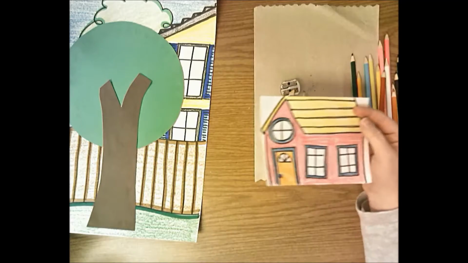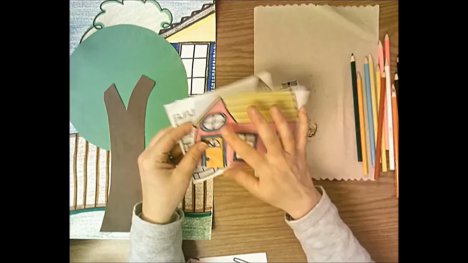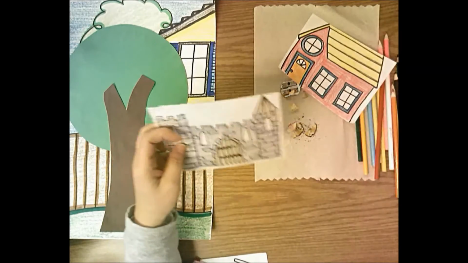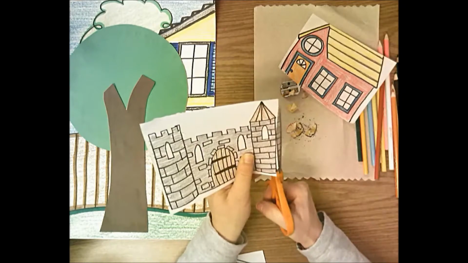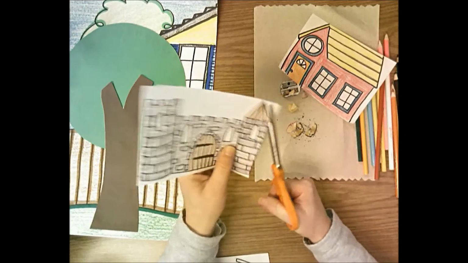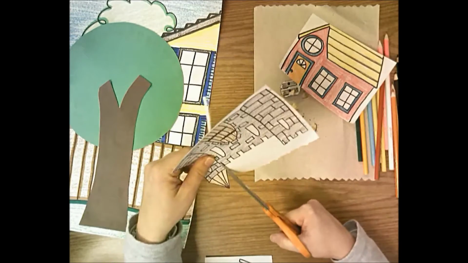When you have your treehouse colored in all the way, you can leave the windows white, but everything else should be colored in. Then you're going to carefully cut out your treehouse. You're going to cut right along the black marker. You're not going to cut the black marker off. You're going to cut right along the edge of it.